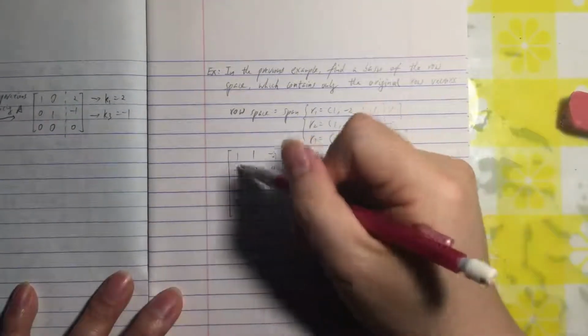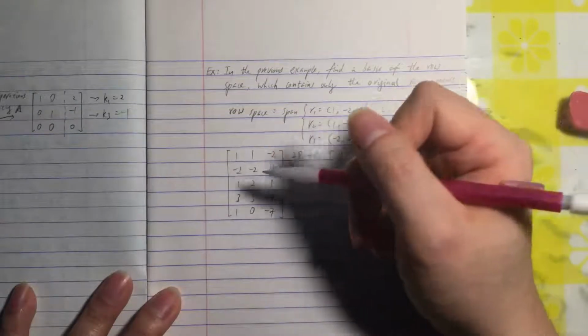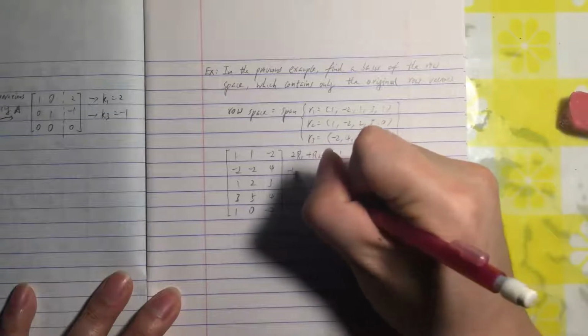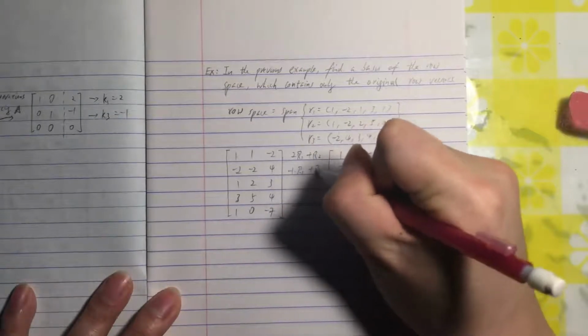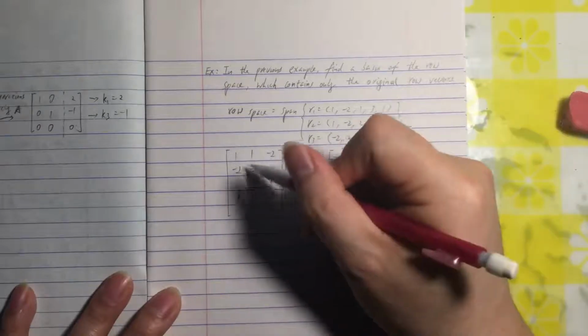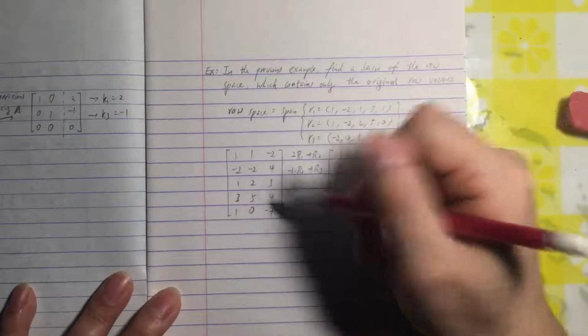Next, there's a leading one here. I try to make 0 here. So I multiply the first row by -1, add it to the third row. I get 0, 1, and 5.